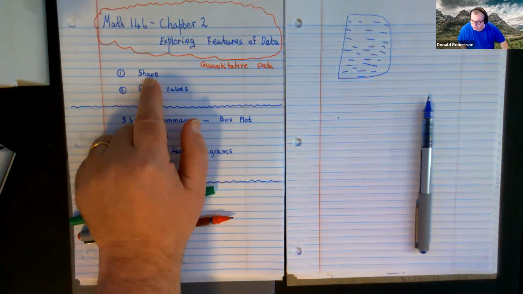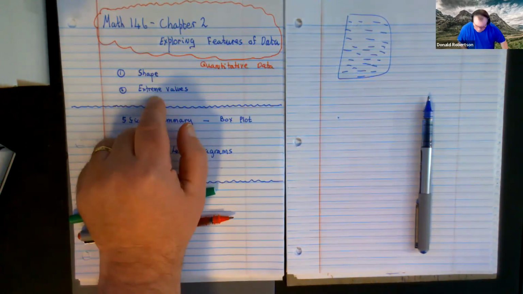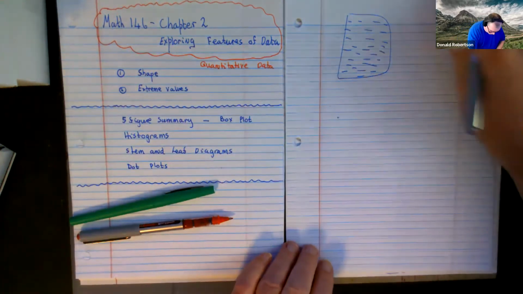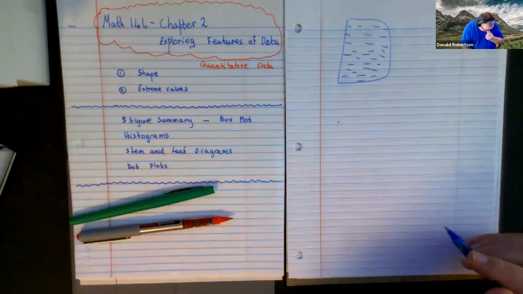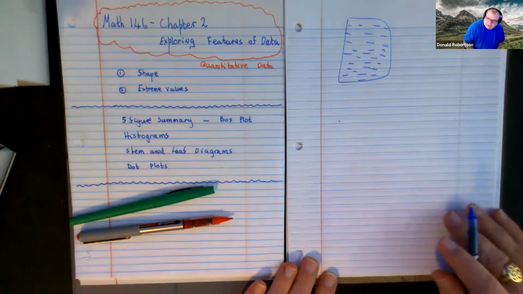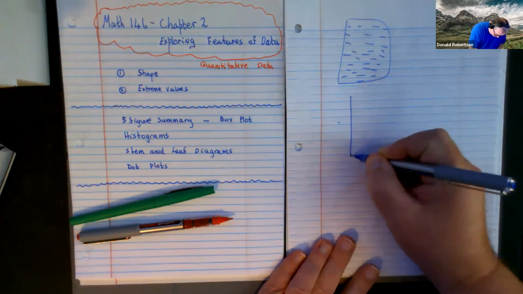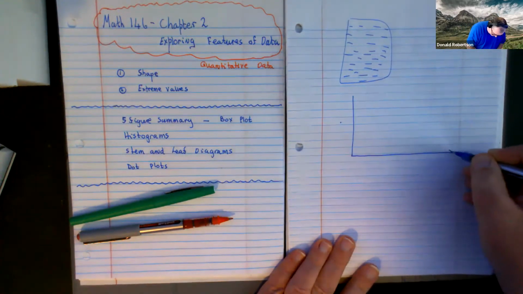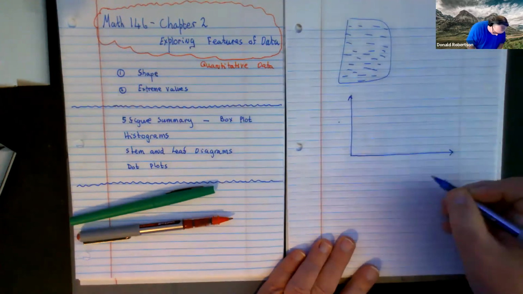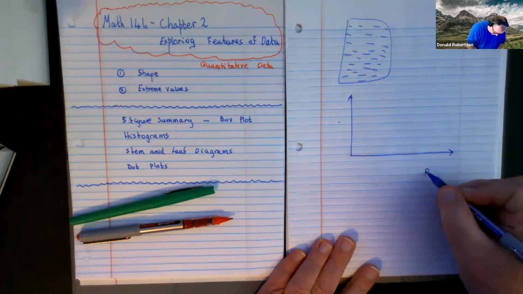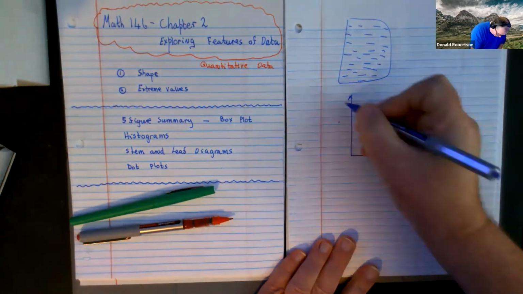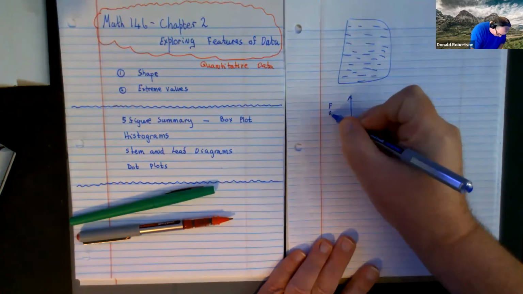Once you've got that picture, the way you might describe to other people what you're seeing is an idea called shape. We'll go into that in a lot more detail, and then extreme values. The one I'm going to use, because I think it's the shape you're most familiar with, is a histogram. So imagine we had a graph going like this, where this would be the age and this would be the frequency.